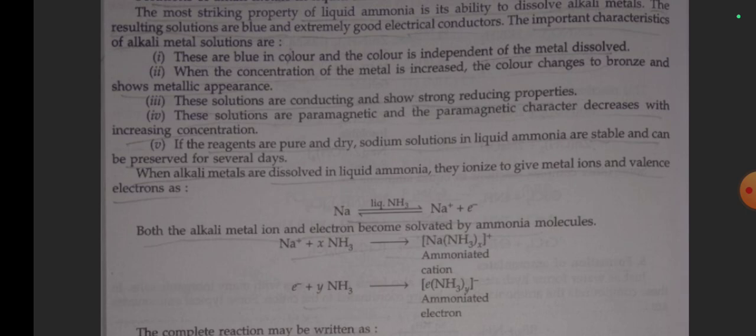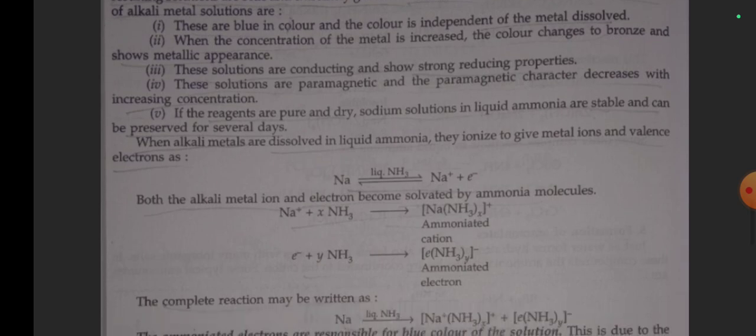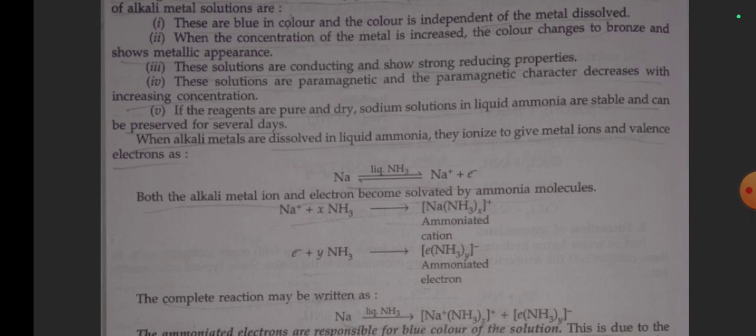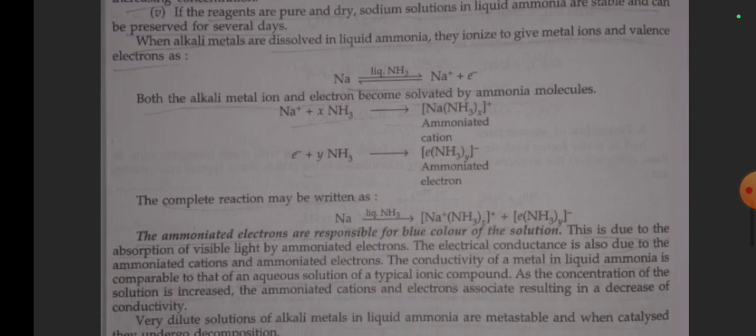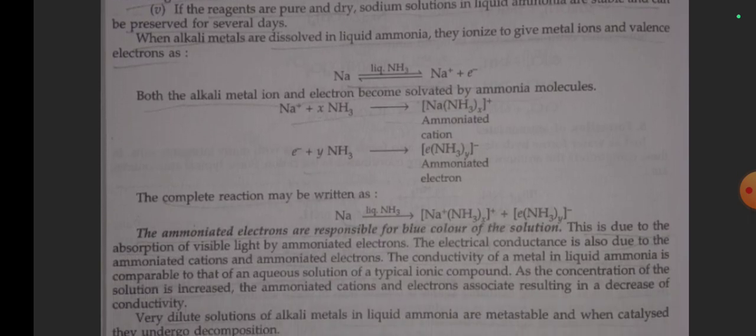Number 4, these solutions are paramagnetic and the paramagnetic character decreases with increasing concentration. Number 5, if the reagents are pure and dry, sodium solution in liquid ammonia is stable and can be preserved for several days. When alkali metals are dissolved in liquid ammonia, they ionize to give metal ion and valence electron as Na on adding liquid NH3 is in equilibrium with Na+ plus e-.